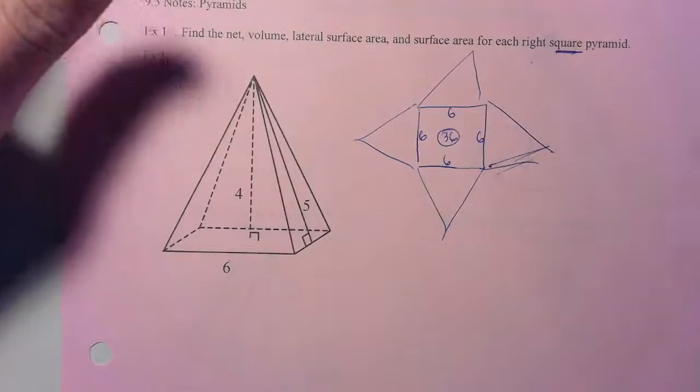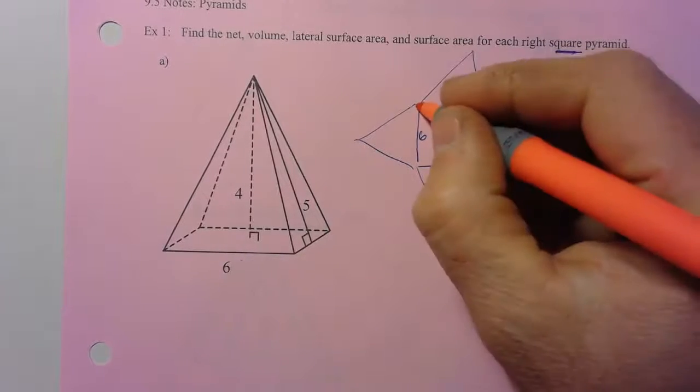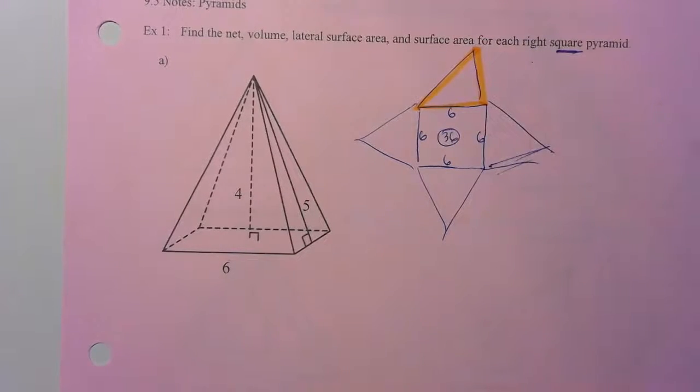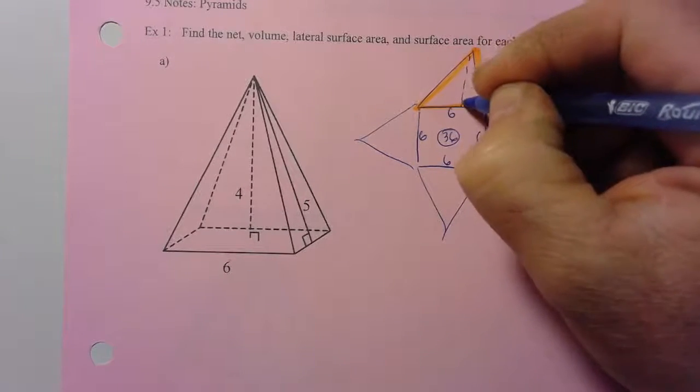If we're looking at the lateral surface area, I'm going to take my highlighter out. Excuse me, Sawyer. Let me get my highlighter. I'm going to highlight one of these triangles, the one that's on top. And for that, I can see that the base is 6. I just need the height of it.